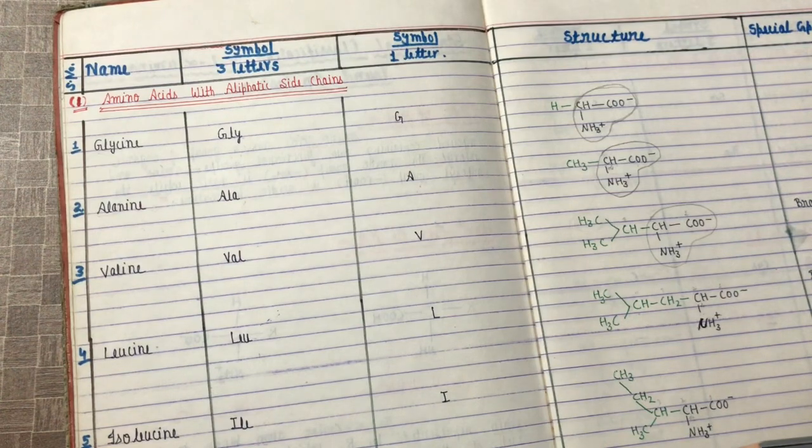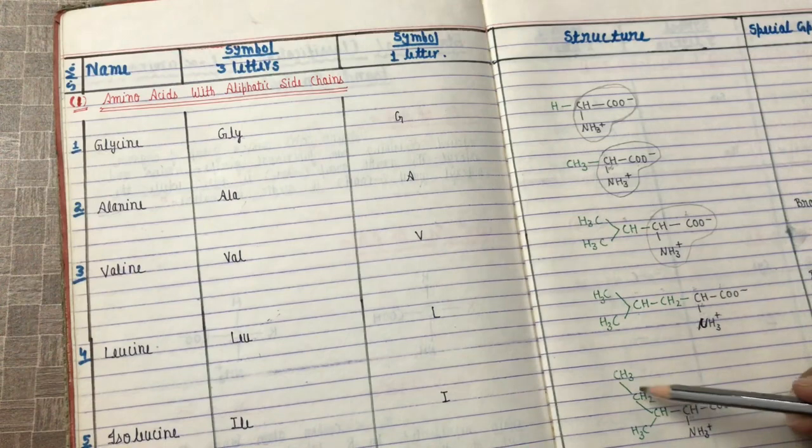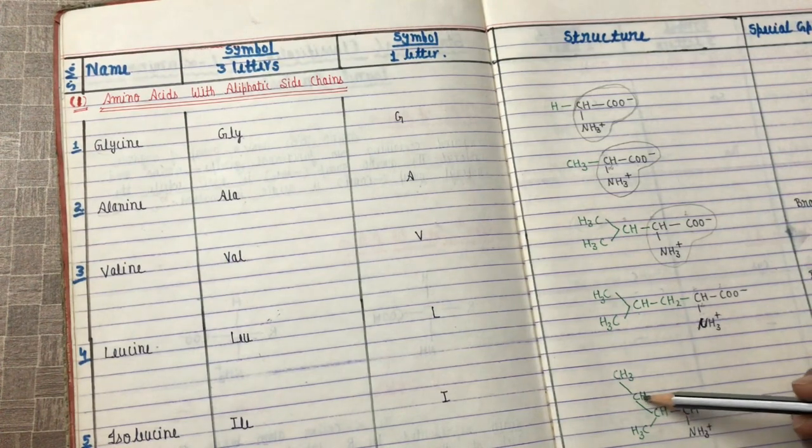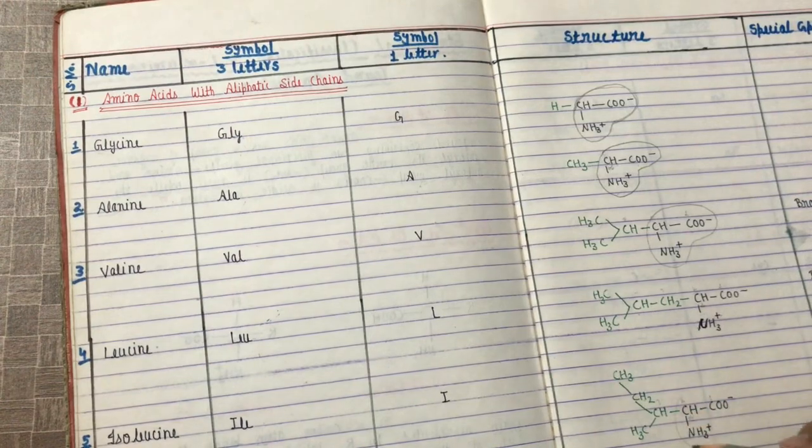The third carbon atom has the branching, and in the case of isoleucine, an asymmetrical branch occurs. The branch contains an extra CH2 group. This part is again common. The side chain has the branching, but the branch is asymmetrical. This is the special property of isoleucine: it has a branched chain in its side chain, and the branch is asymmetrical.